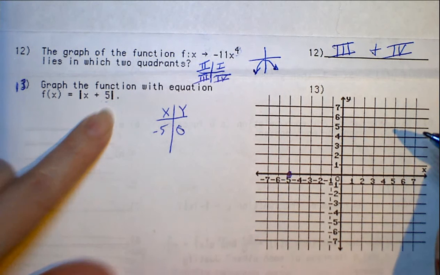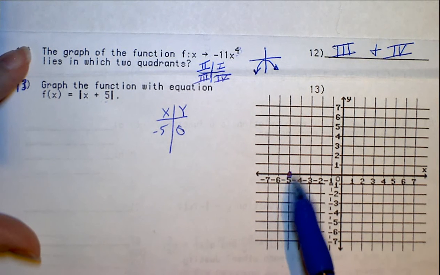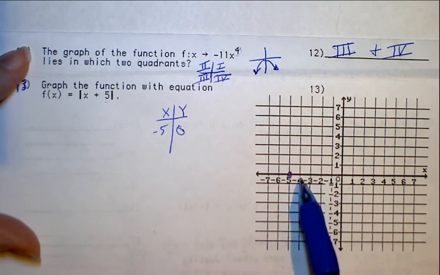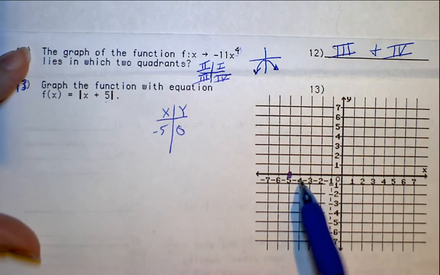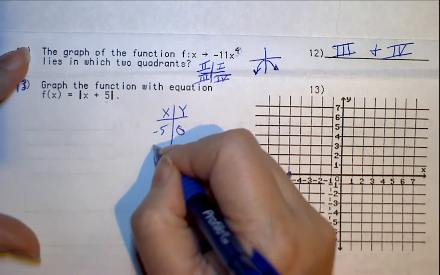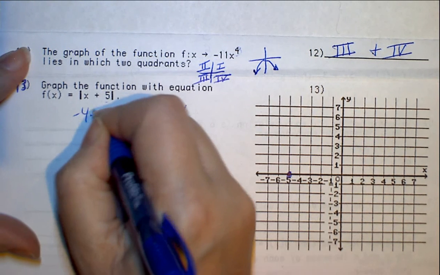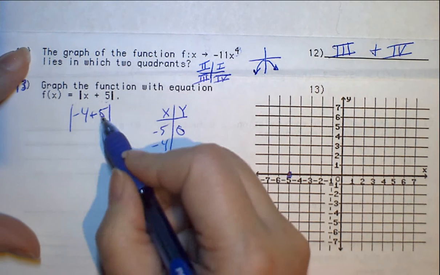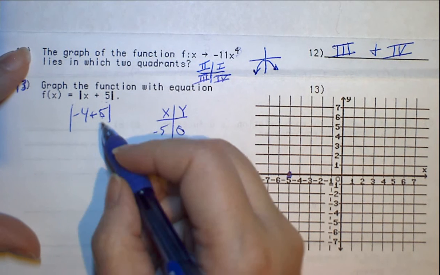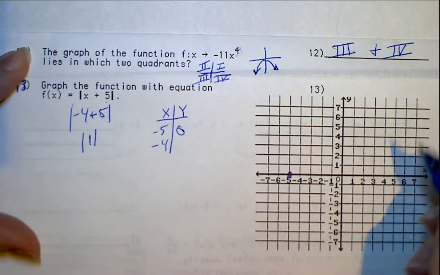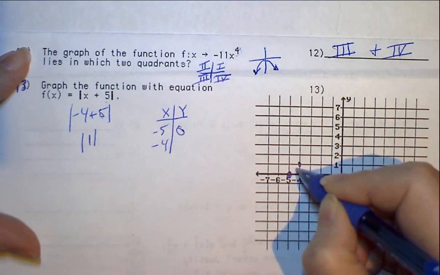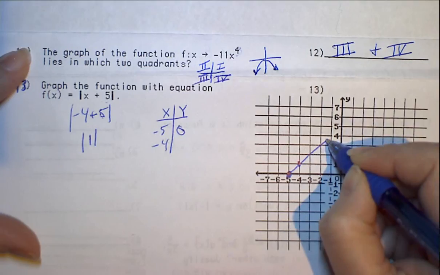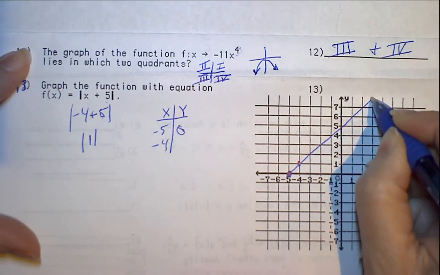Then I want to pick a point to my right and then to my left. It doesn't matter what point you pick. I can pick the point negative 4. So I have negative 4 plus 5, absolute value. 5 minus 4 is 1. Absolute value is 1. So that's going to go here. We're going to go through our corners, and it's going to go on forever.